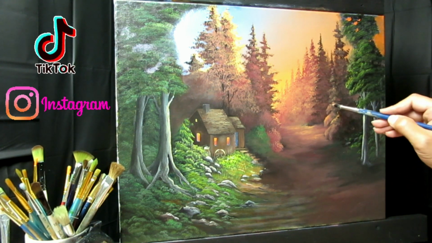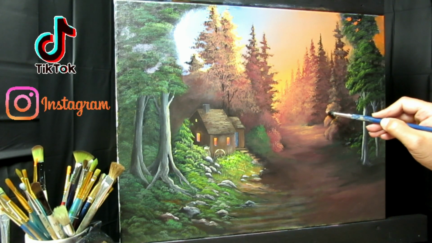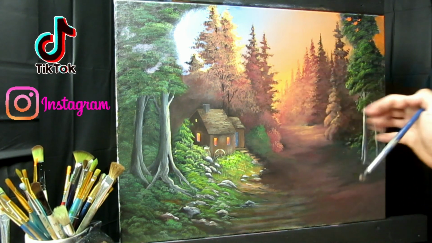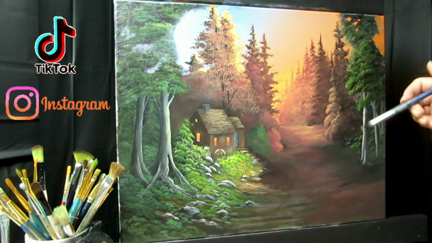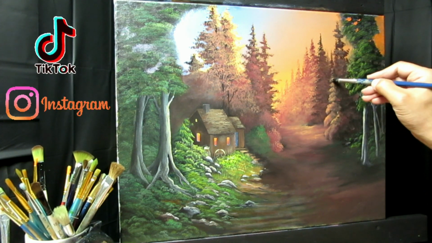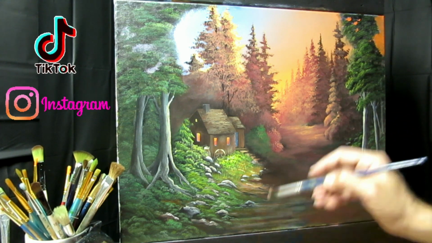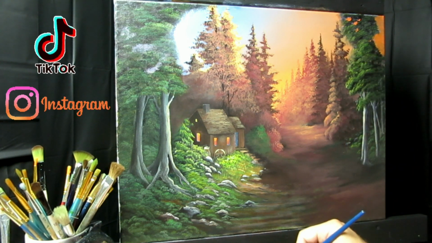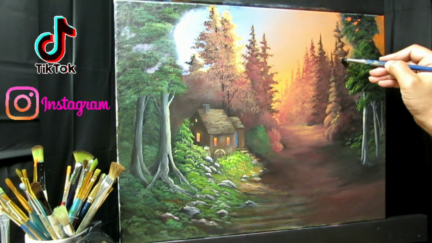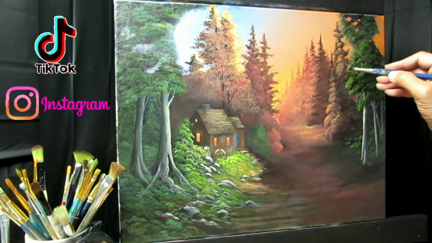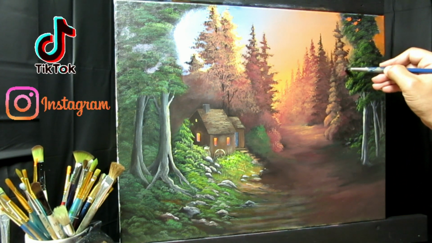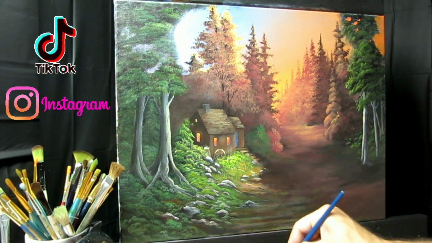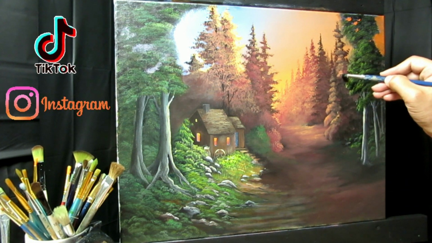So I'm going to continue with bringing some highlights for these trees over here, as it's catching some of the light that is coming through. And this tree as well. Right now I'm using a mix of red and umber for shadow side of these trees, and a bit of orange to apply some highlights.